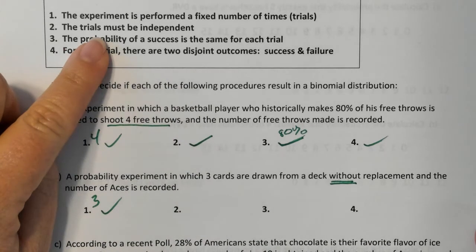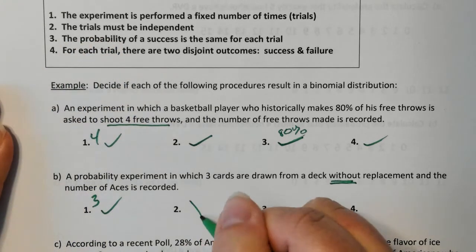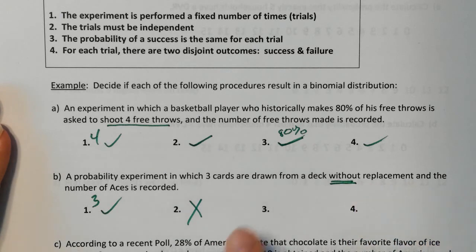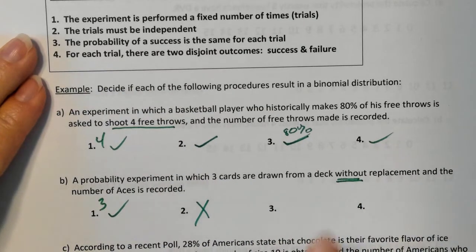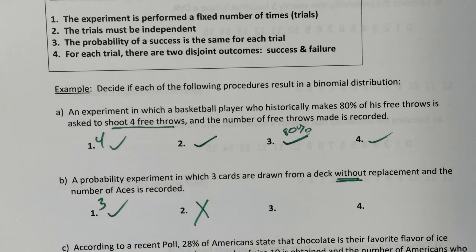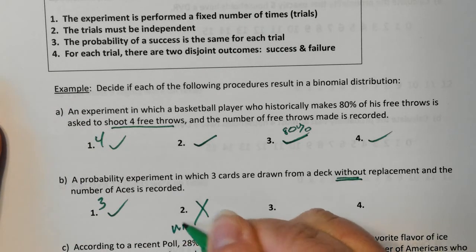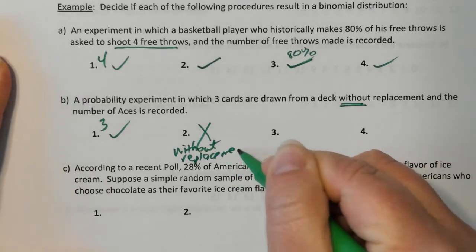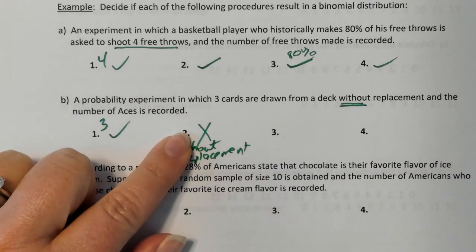Number 2, the trials are independent of each other. And that one is where things go wrong here. Okay? Because we did it without replacement. We pick a card, we set it aside, we go back for the next one. Those are not independent of each other. What happens on the first pick will impact the second one because you can't get that same card again. Okay? So because it is without replacement, we are not meeting the criteria for number 2. This is not going to be a binomial.